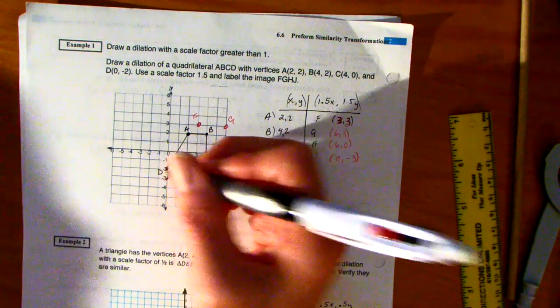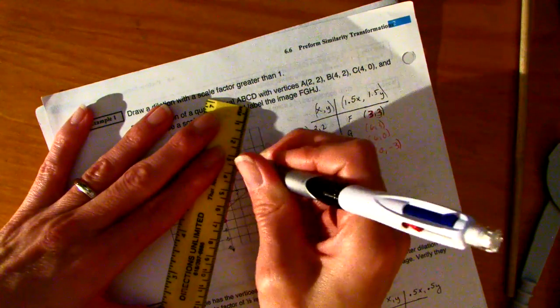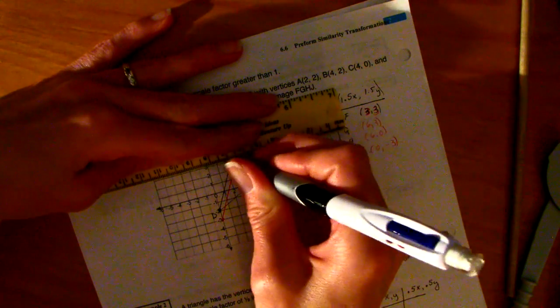Okay, so now we're going to connect this. I almost feel like I probably shouldn't have used red. Maybe I should have used green. I don't know. Red always seems to be a reduction. But this is an enlargement.